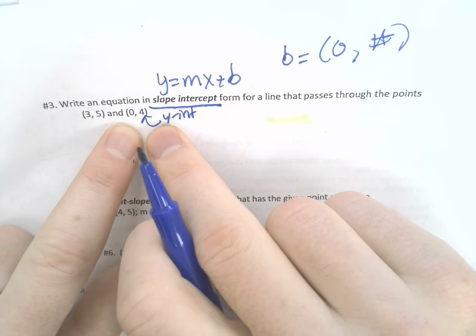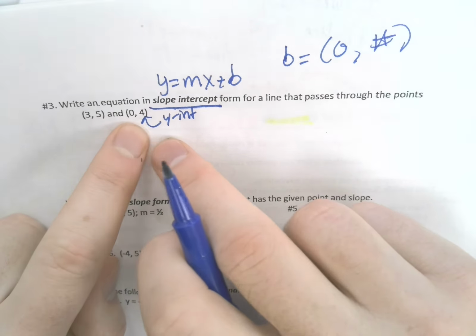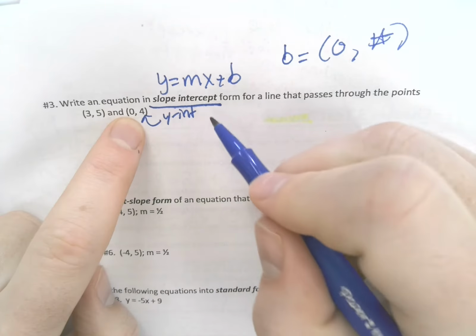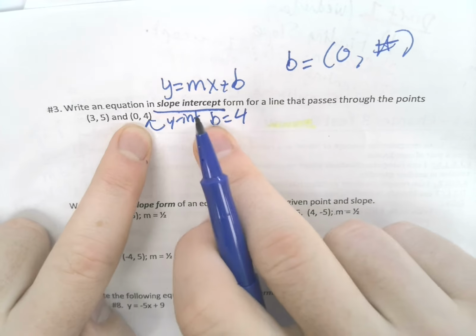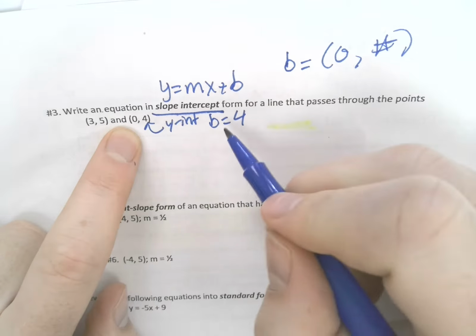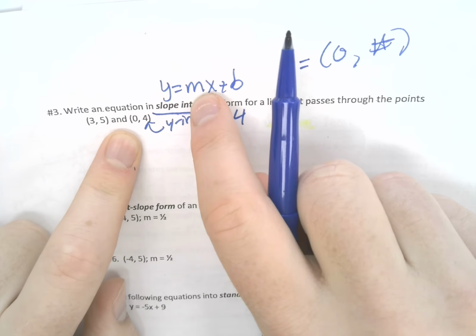Now, they won't normally do that. Normally, you will get two random points. But if we recognize, hey, that's really the y-intercept, then we can kind of cheat a little bit and not have to do as much work. But what do we still need? We have b, but we don't have m yet. We need to find our slope.